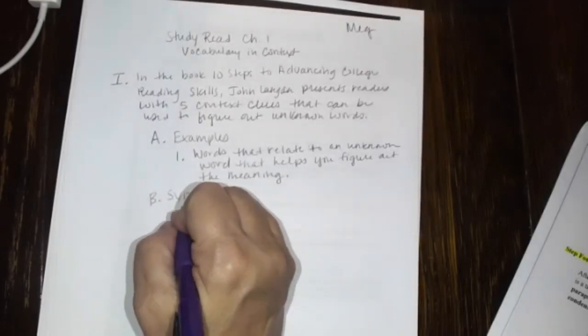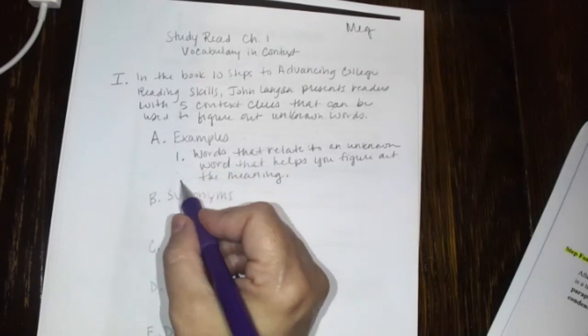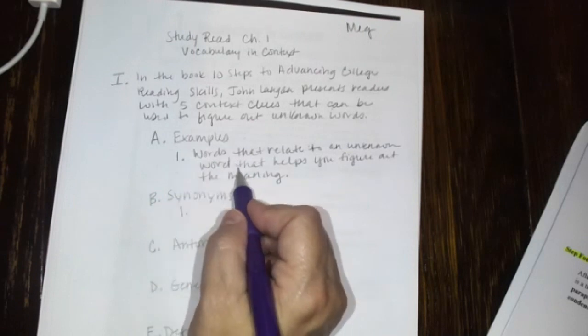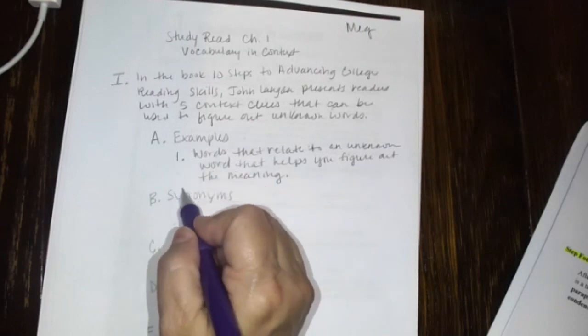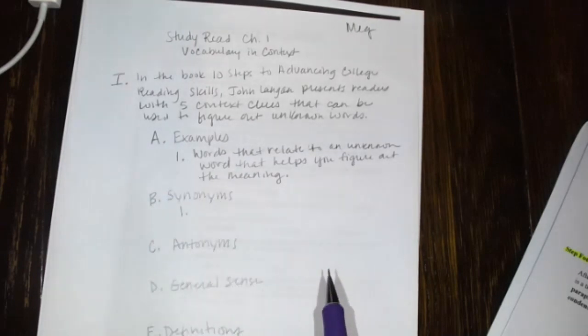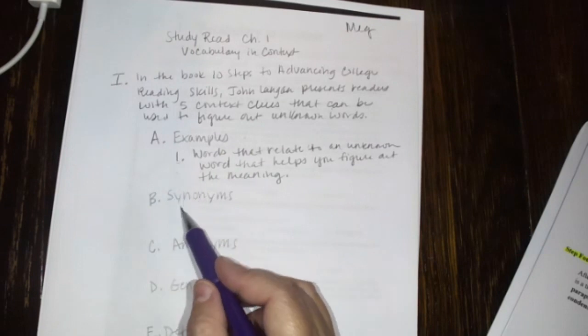So a synonym, and I'm just going to start over. We have to do 1 again, because if there were more examples, more minor details for examples, then I would do 2 or 3 or 4, right? But there was only 1 definition, and that's all I'm going to put on my outline, because that's the important thing. So I'm going to just do number 1, and then under synonyms, you have to start over.